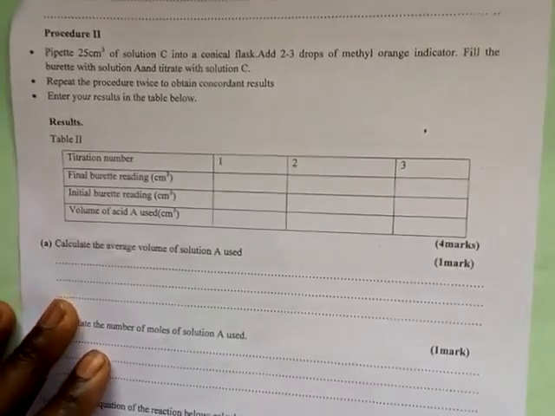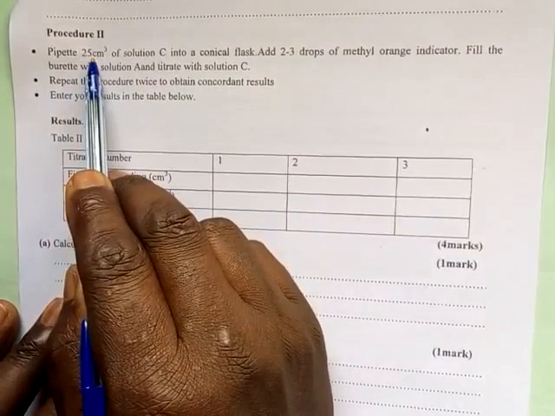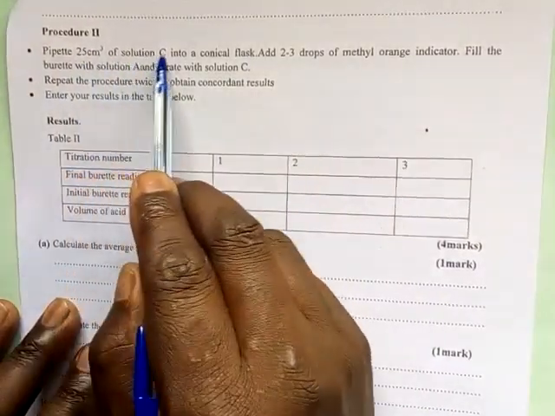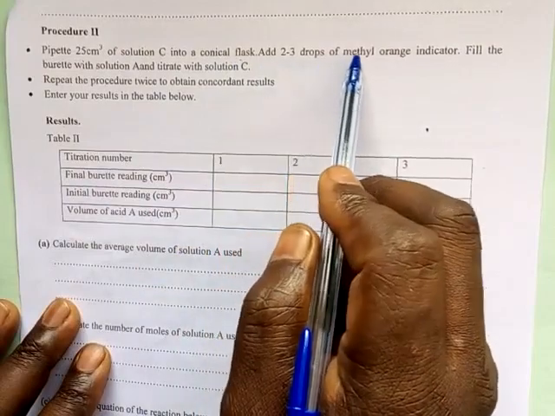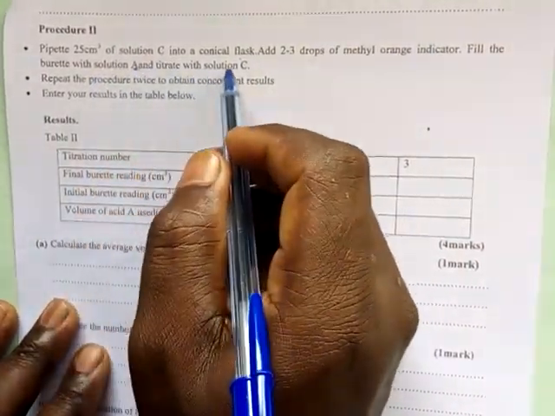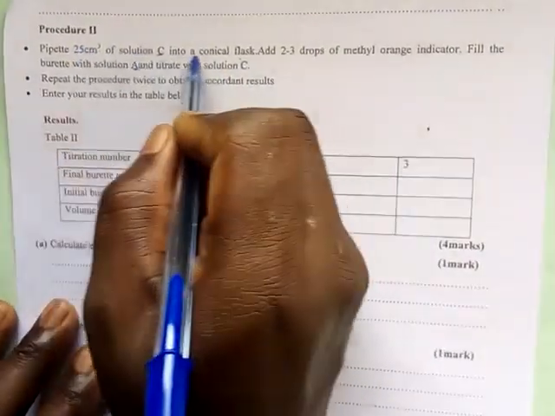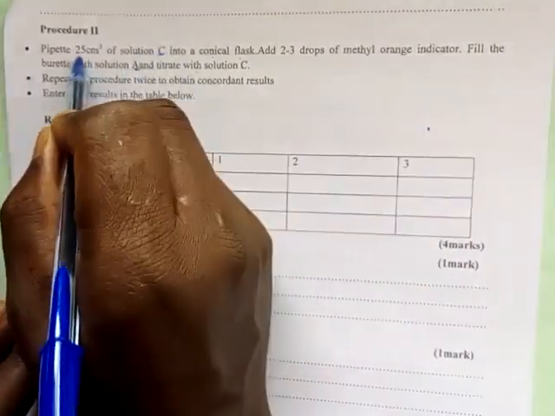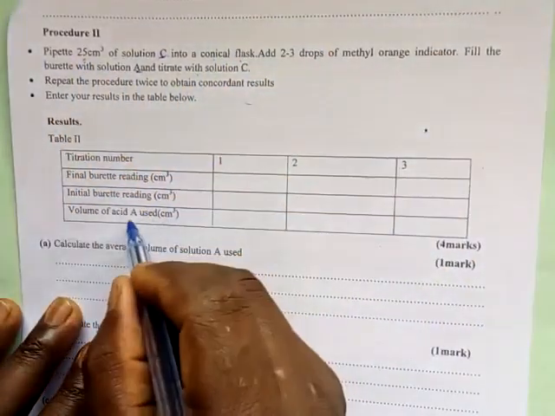Procedure 2. Pipette 25 centimeters cube of solution C into a conical flask. Add 2 to 3 drops of methyl orange indicator. Fill the burette with solution A and titrate with solution C. So solution C, we are going to put it in a conical flask, 25. And whatever we are going to have from the burette is solution A.